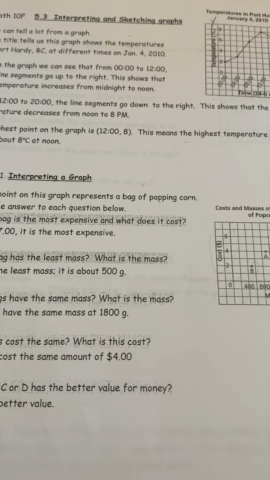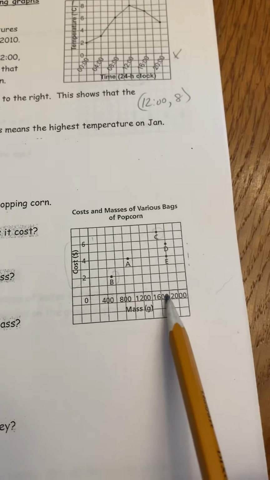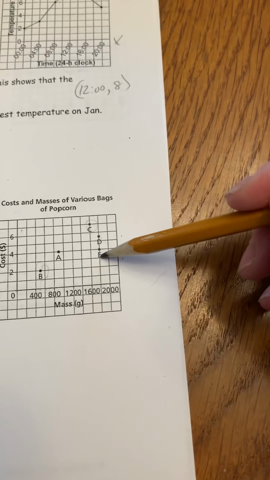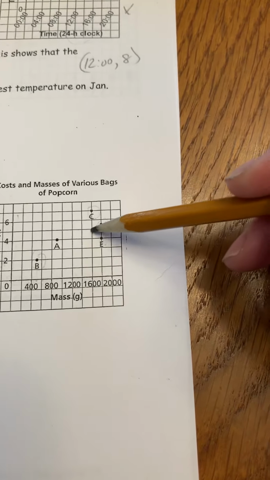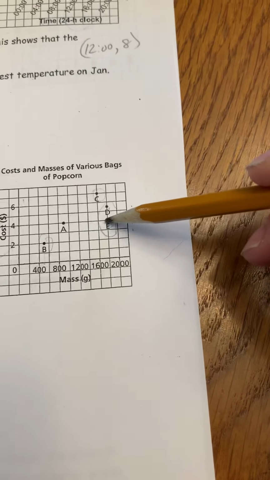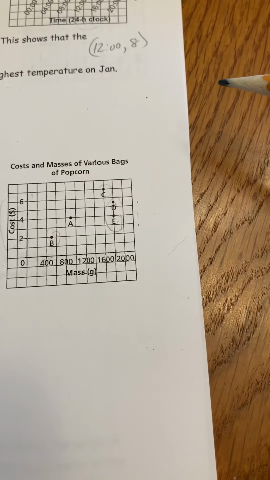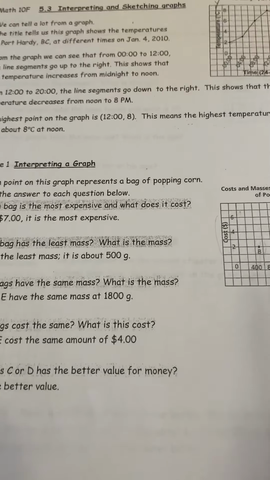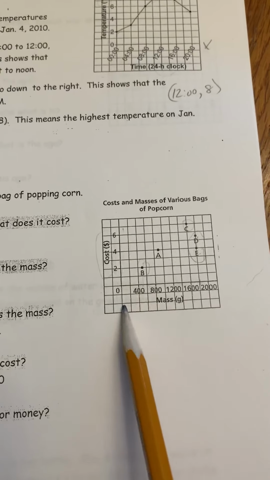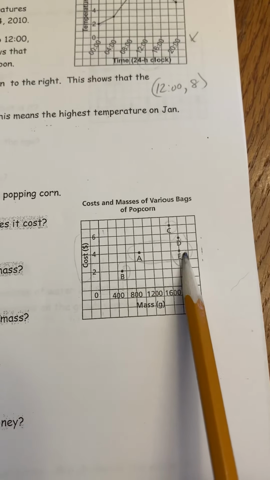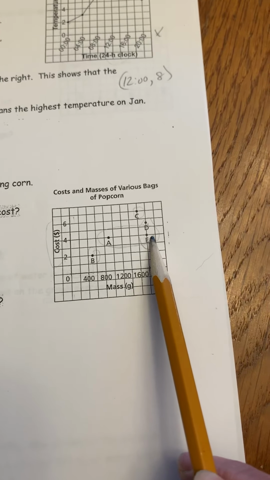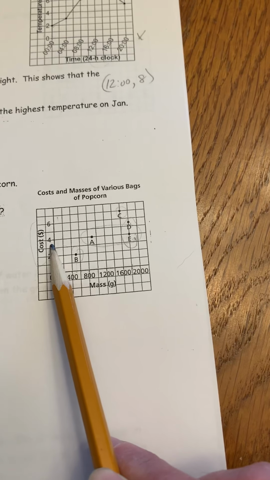Which bags have the same mass? So we're looking here on the x-axis, and we want to see bags that are sitting sort of one on top of each other because they have the same x value, right? The same mass. So D and E, and they are around 1,800 grams. Which bags cost the same? So now we're looking at our y-axis, and we're looking for ones that are sitting on the same level, and that is A and E, and they cost around $4.